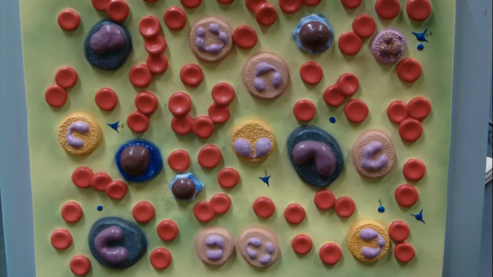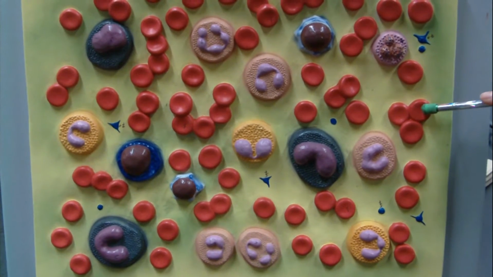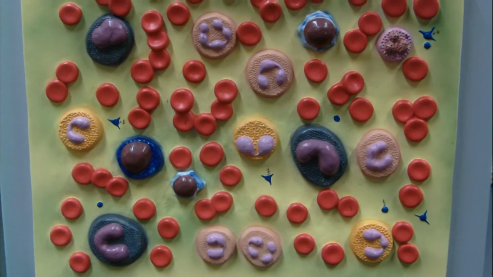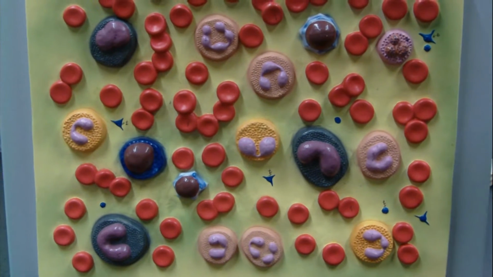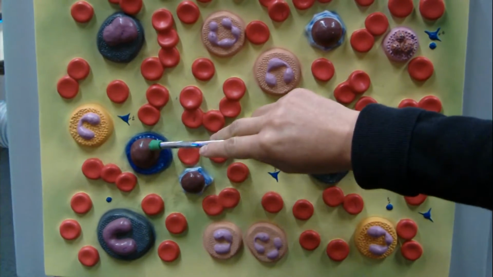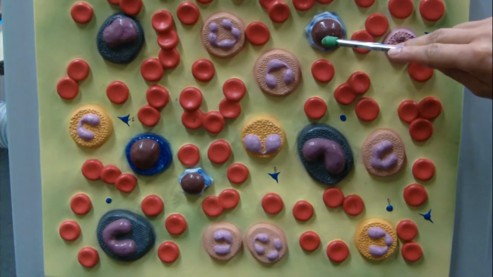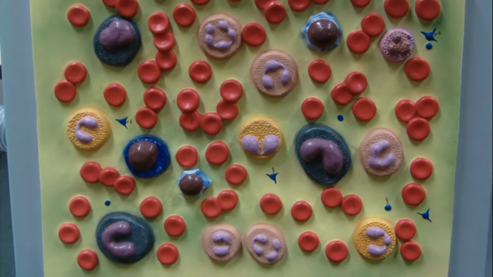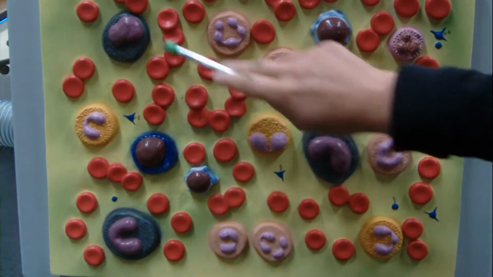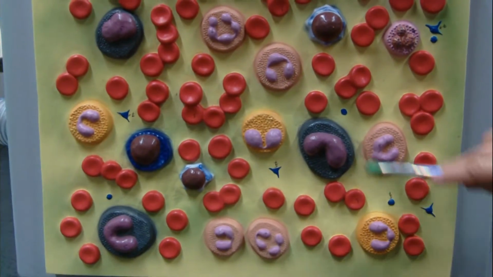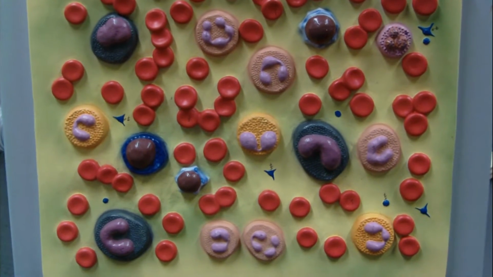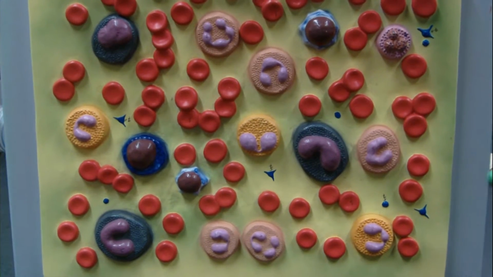Okay, so this is erythrocytes or red blood cells. Okay, I'll be back as fast as I can. You can't see the numbers. This one's right here, number 2. Those are lymphocytes. Number 3, we have monocytes. There, and right there. Number 4, we have neutrophils.